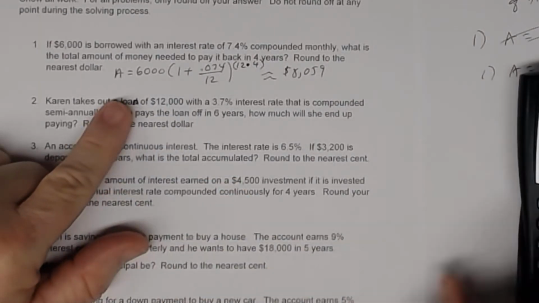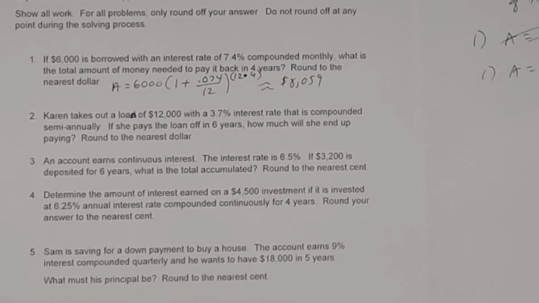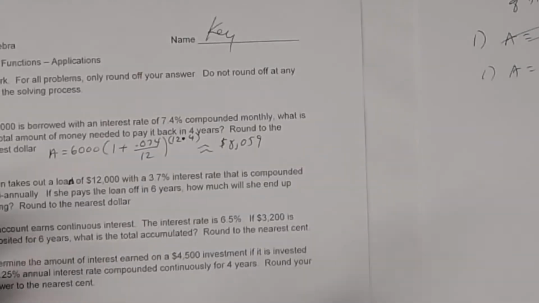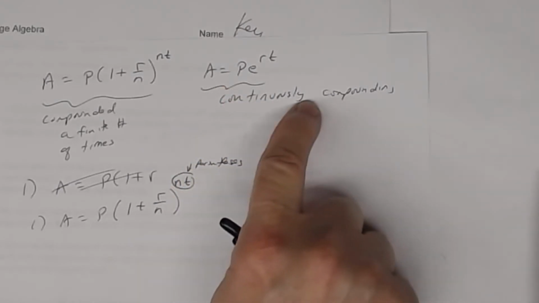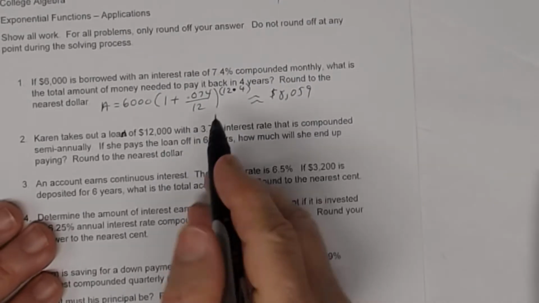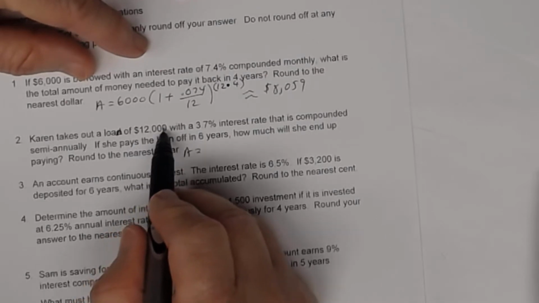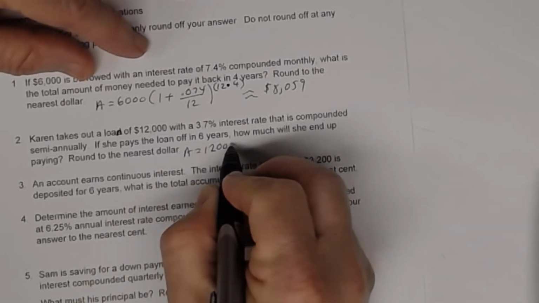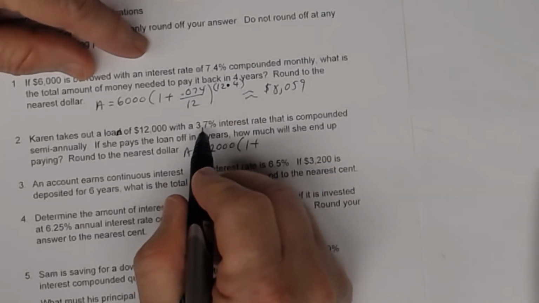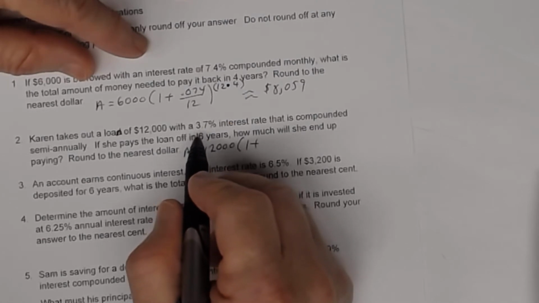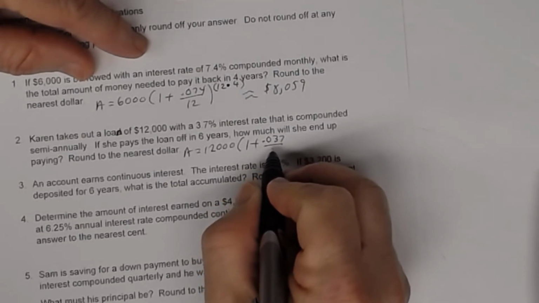Since it's being compounded semi-annually, so that means a finite number of times, the formula is going to be this formula here. You only use the other formula if you see the words compounded continuously. So you're going to say A equals the principal, $12,000, times 1 plus the rate, 3.7%, but you have to change that to a decimal. I move the decimal point 2 places to the left, so that's 0.037, divided by n.